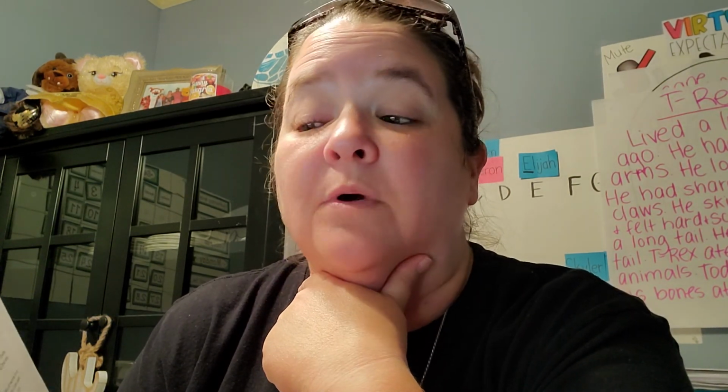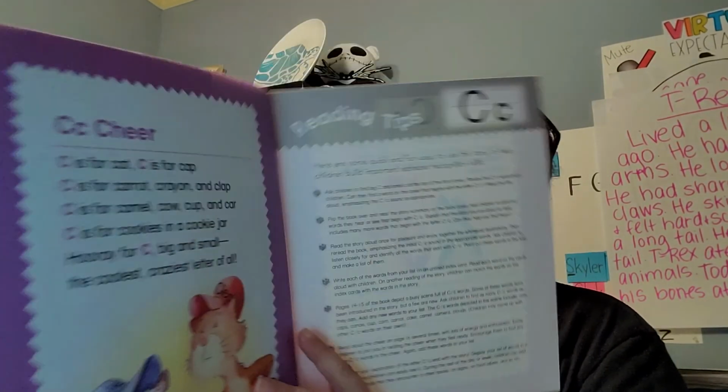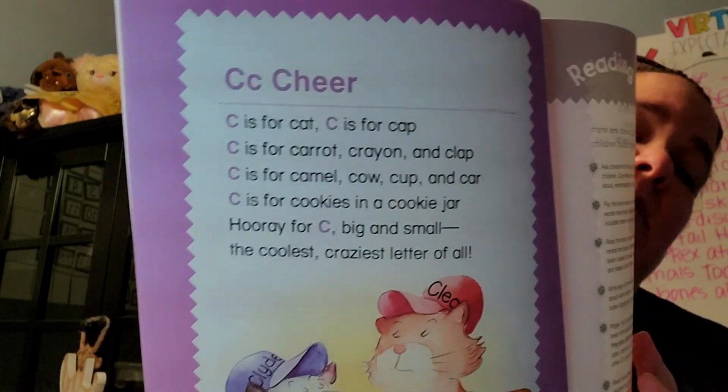C is for cat. C is for cap. C is for carrot, crayon, and clap. C is for camel, cow, cup, and car. C is for cookies in a cookie jar. Hooray for C, big and small, the coolest, craziest letter of all. And yes, I said one word 2 times, and I counted it as 2 different words.